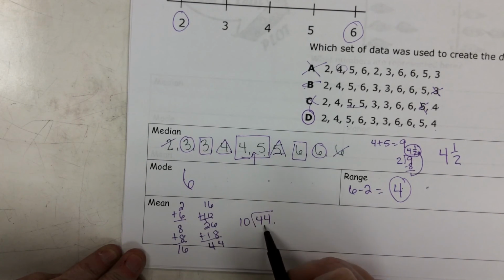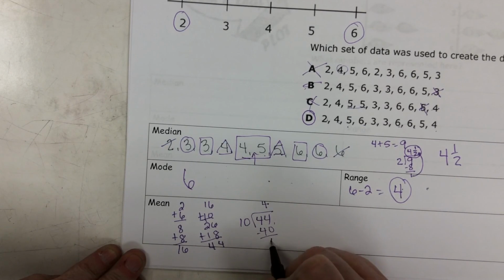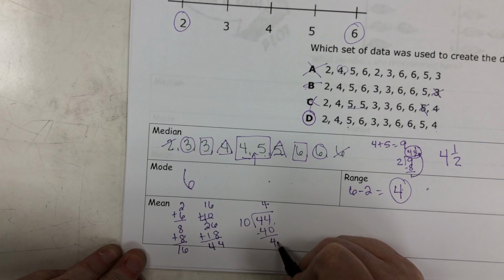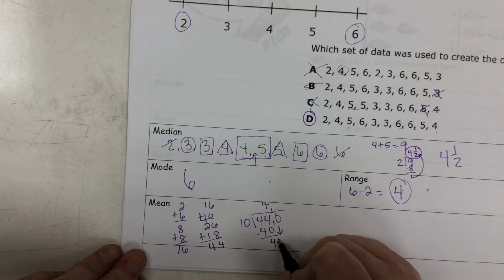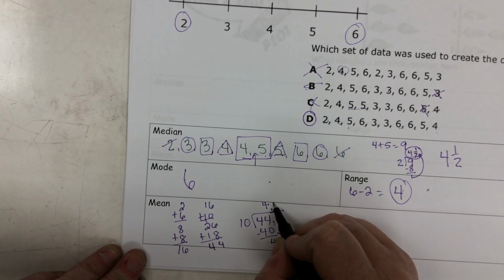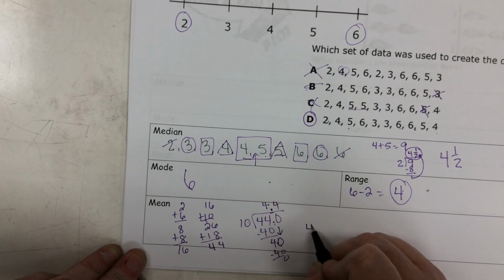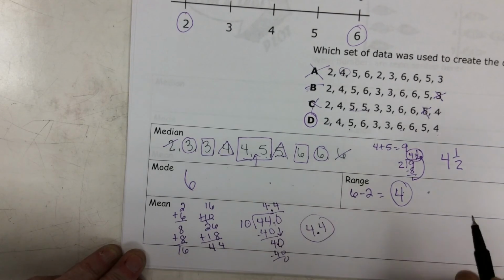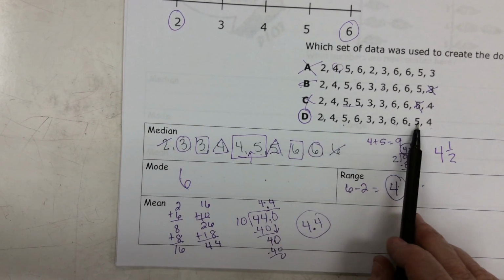Remember when you're dividing by 10, you move your decimal over. So 10 goes into 44 4 times, and I get 40. I get a 4 right there. Okay, so I'm going to add a decimal and a 0 right here and bring it down. 10 goes into 40 4 times, and I get 40. So my answer is 4.4. So my mean, my average of this set of numbers here, is 4.4.